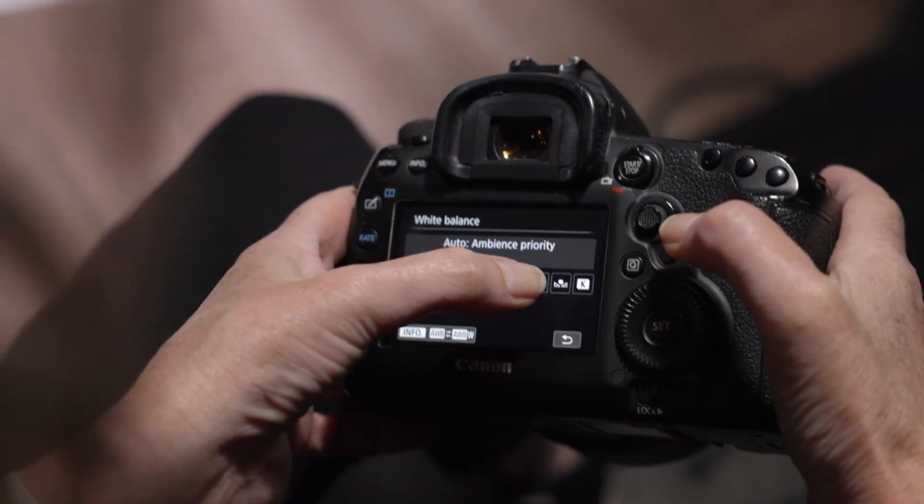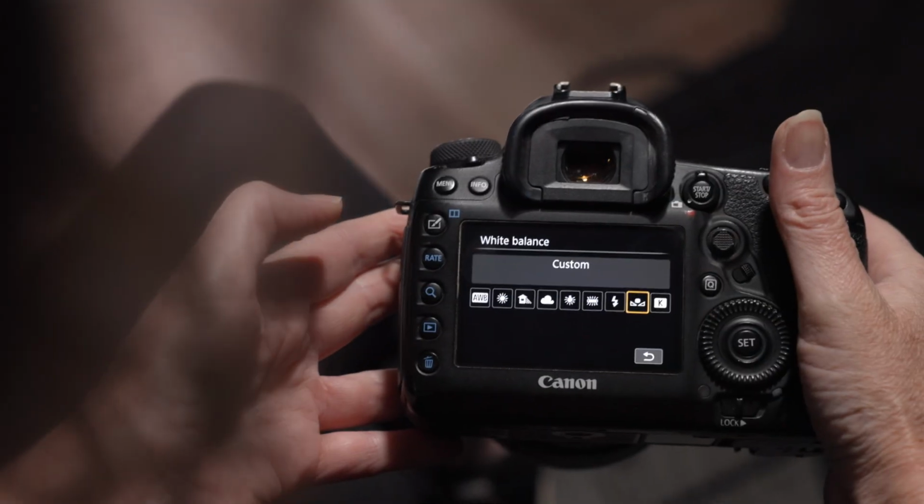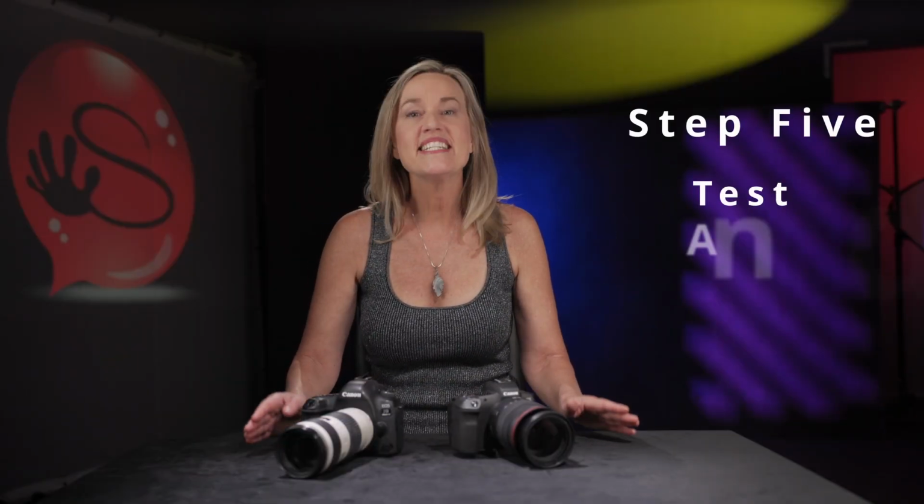Step 4, activate custom white balance. Go back to your white balance menu and select custom white balance as your active setting. Now every photo you take uses this adjusted white balance. Step 5. Test and adjust if necessary. Take a test shot and check your colors. If the colors still seem off, repeat the process using a properly exposed reference photo.